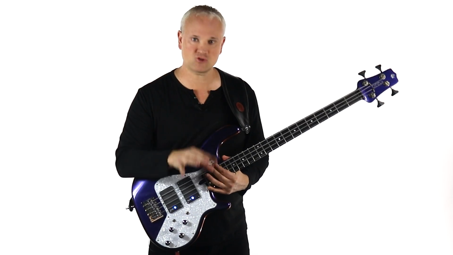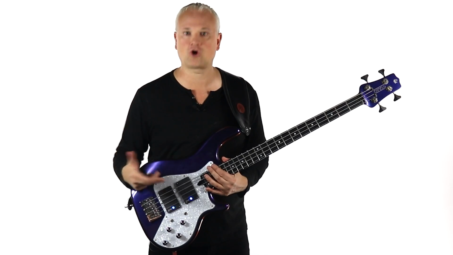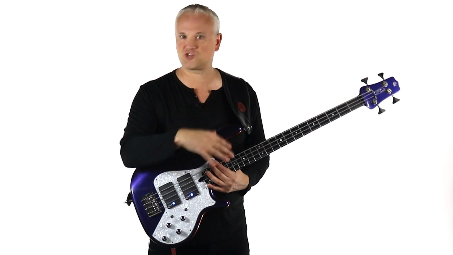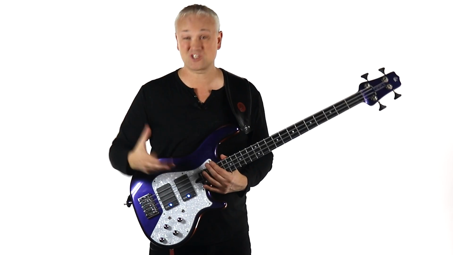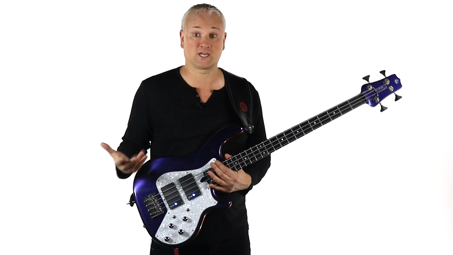Notice how I'm not using a metronome or a click for this. It's just to develop your own counting and internal clock. You don't want to feel any pressure from outside sources. This is just about looking at those rhythms, understanding what they are, and just learning how to count them.